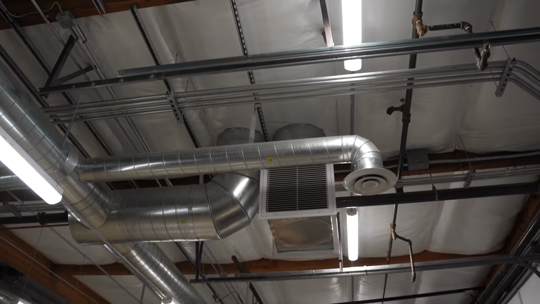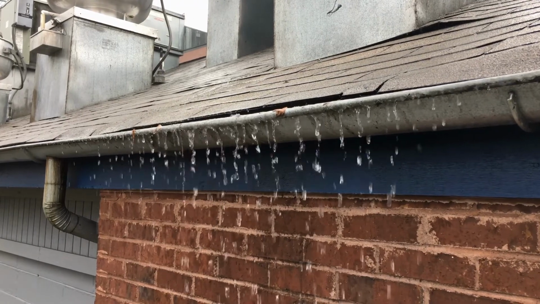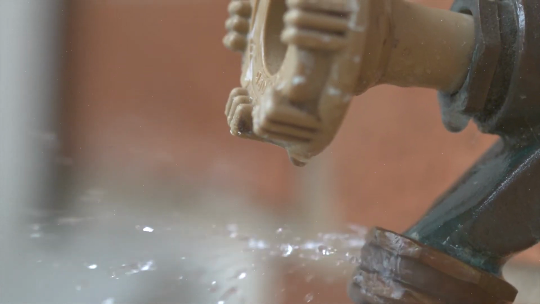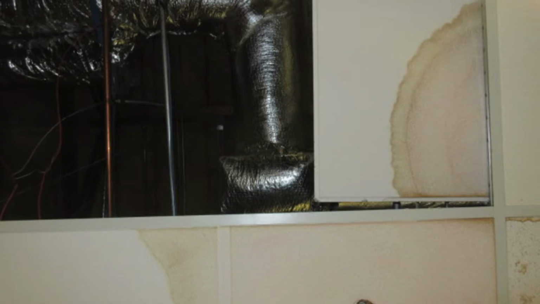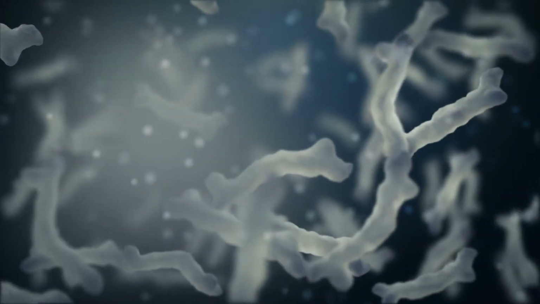From your fire sprinkler line all the way down to your roof. There are many things in your buildings that can leak, and you need to be prepared for leaks to occur. It's not a matter of if, it's a matter of when. And your appropriate response will help reduce the damages that your building incurs, it will help reduce business interruption, and it will help protect your occupants from environmental hazards.